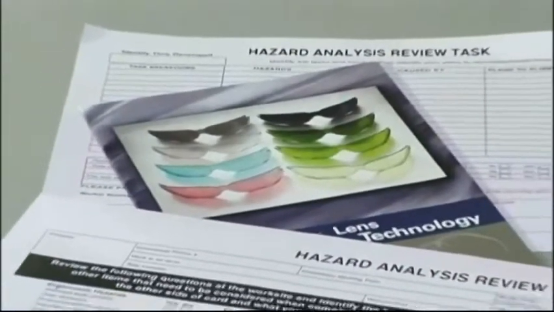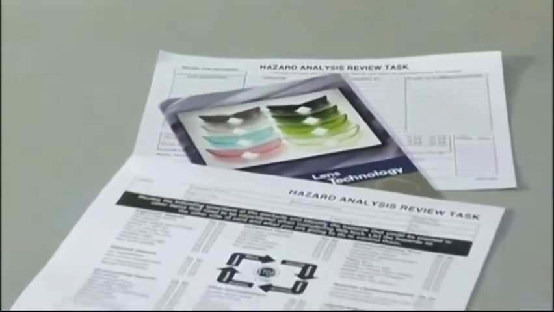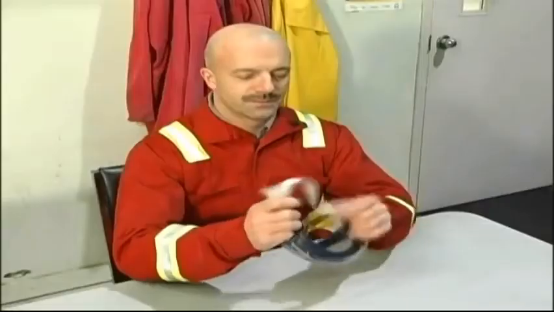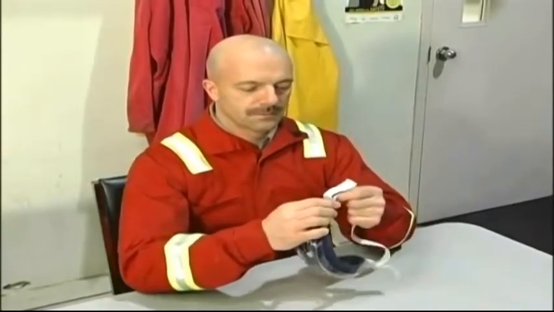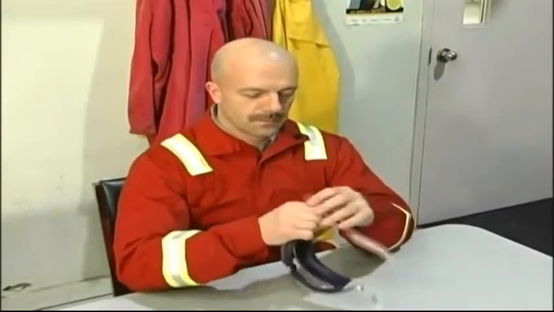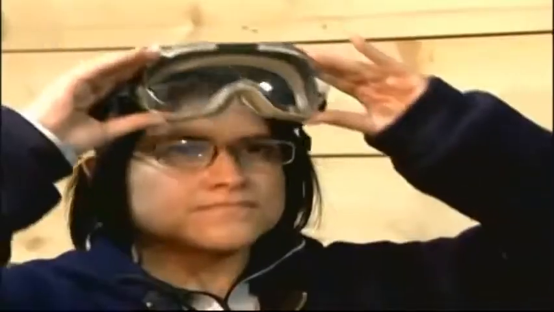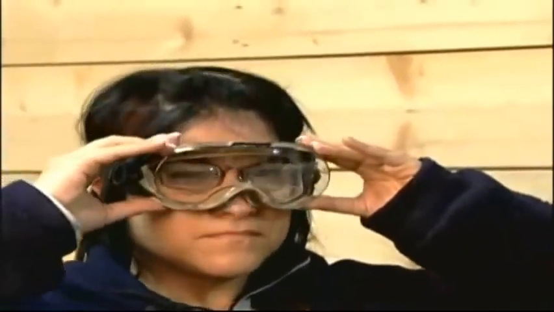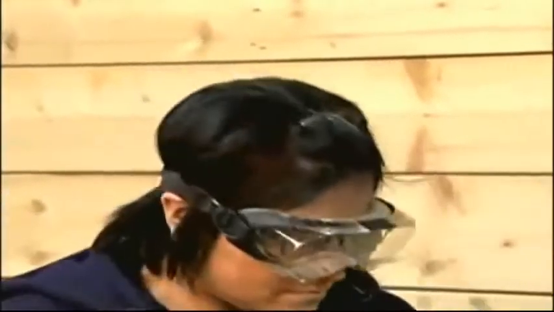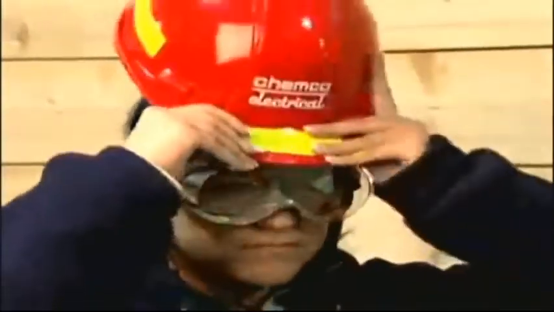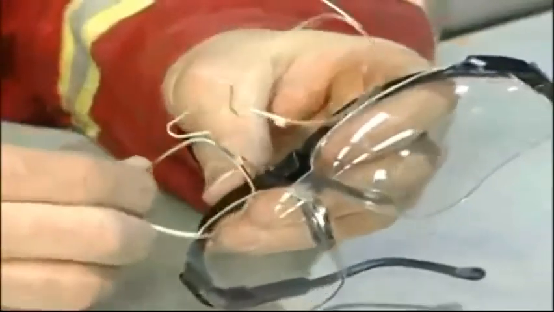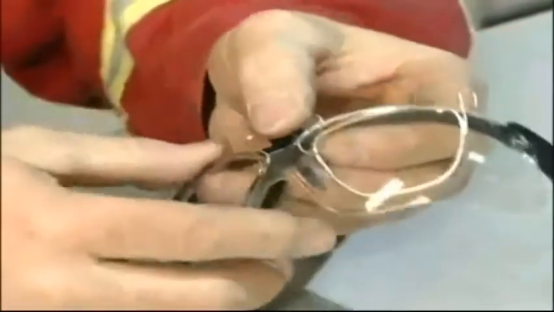A hazard assessment helps to identify the additional type of eye protection that may be required. To be effective, eye protection must be properly selected and fitted. Regular prescription glasses are not enough protection on a work site. You must wear properly designed safety glasses over them. As an alternative, prescription lens inserts are available. Ask your supervisor.